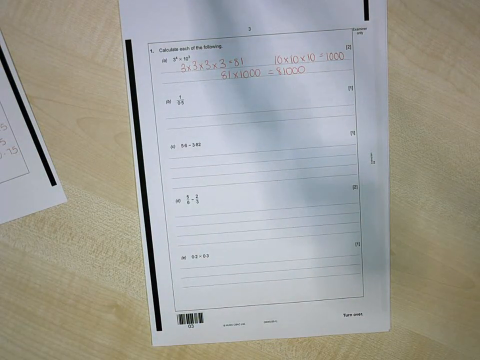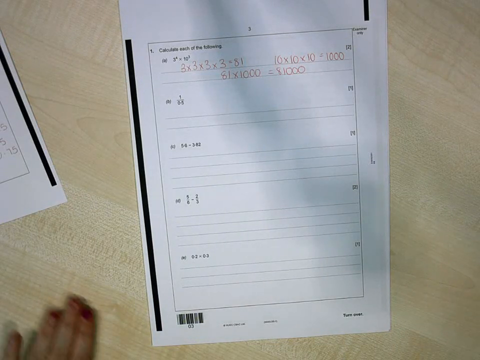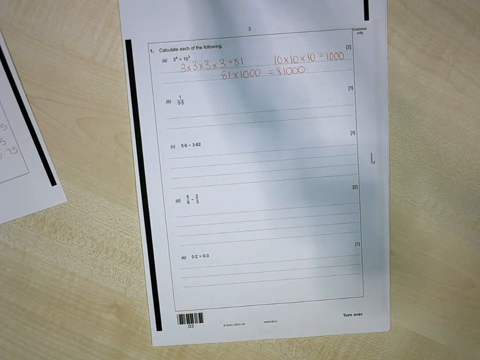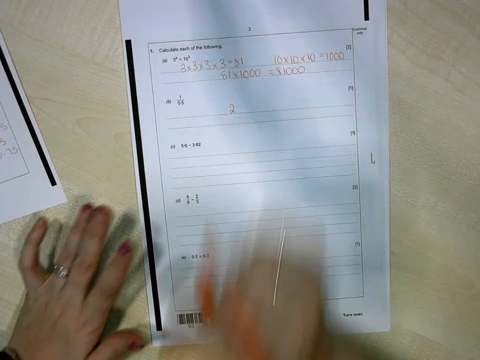Okay. Part B. 1 divided by 0.5. Well, when we divide something by 0.5, we double the value. So 1 doubled is 2.